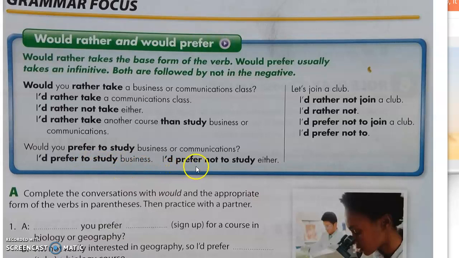Now here, if you want to use the negative, it goes before the infinitive and after the word prefer. I'd prefer not to study either. So again, the meaning is the same. It doesn't matter which expression you use, but just make sure you're using a base verb with I'd rather or an infinitive with I'd prefer.